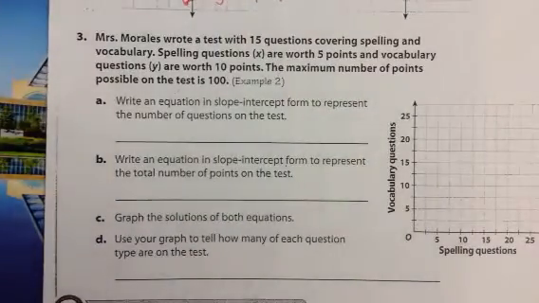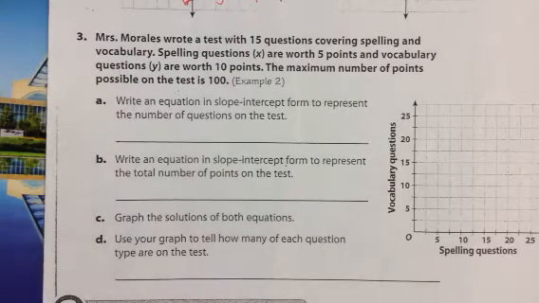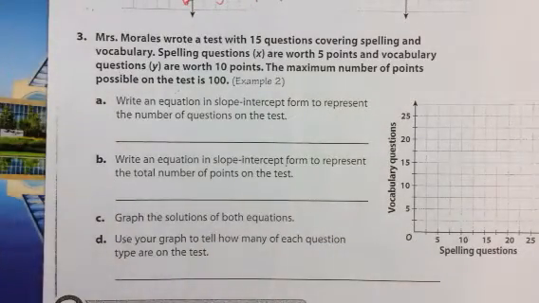Number 3, Miss Morales wrote a test with 15 questions covering spelling and vocabulary. Spelling questions X are worth 5 points and vocabulary questions Y are worth 10 points. The maximum number of points possible on a test is 100. A says write an equation in slope-intercept form to represent the number of questions on the test.